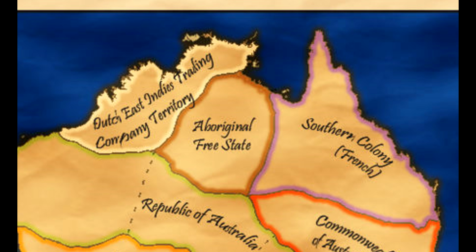From Dutch Australia, we move on to the Aboriginal Free State, which straddles most of our timeline's Northern Territory, and honestly could have used a better name. I mean, I like the idea of an independent state for Indigenous Australians, as their history with their colonizers seemed just as bad as it was for Native Americans, but unfortunately my lack of knowledge on them means I can't really comment on whether this is plausible.